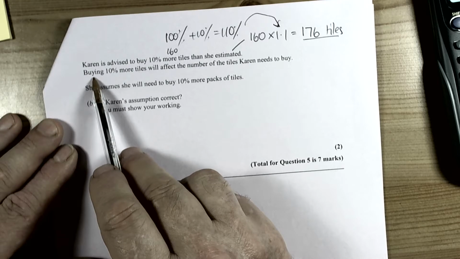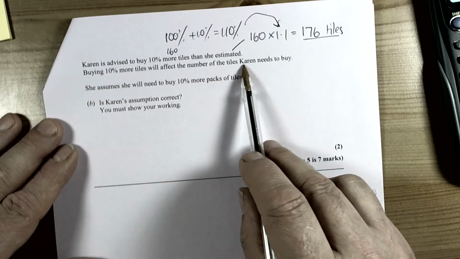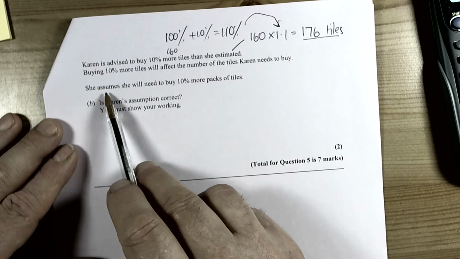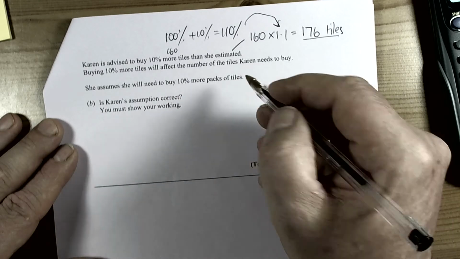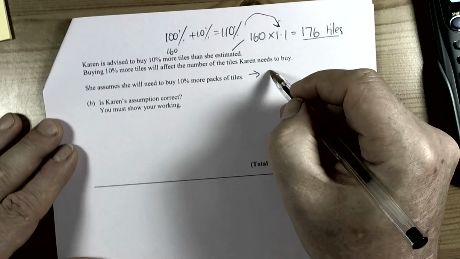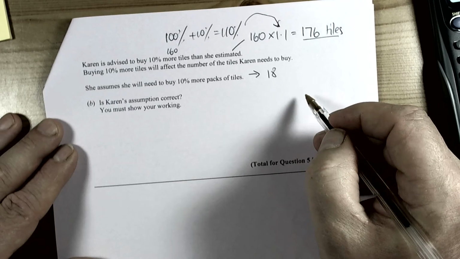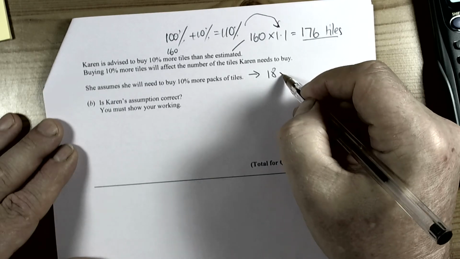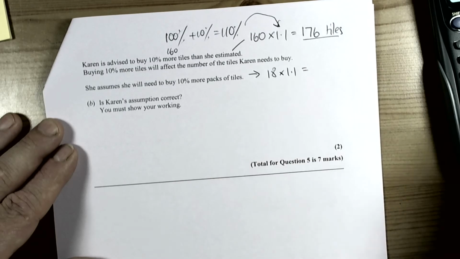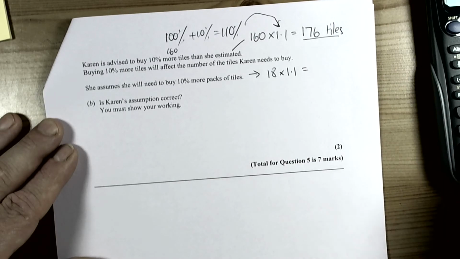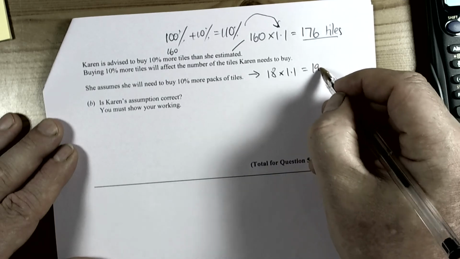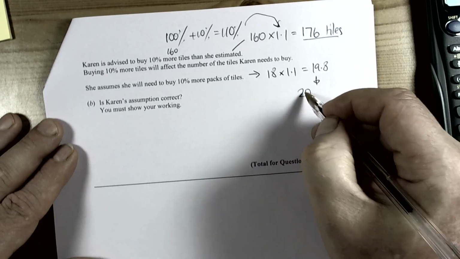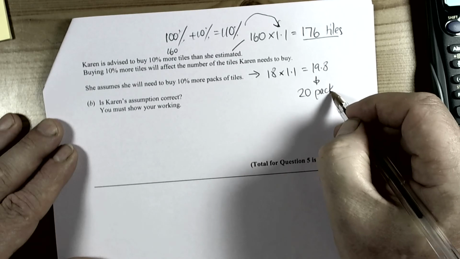So basically the question is then saying buying 10% more tiles will affect the number of tiles. Yeah, okay, we've seen that. She assumes she'll need to buy 10% more packs. Okay, so let's take that sentence. So originally she was buying 18 packs, and 10% more would, again, times by 1.1. So 1.1 times 18, 19.8. So again, she has to buy whole packs, so that's 20 packs.